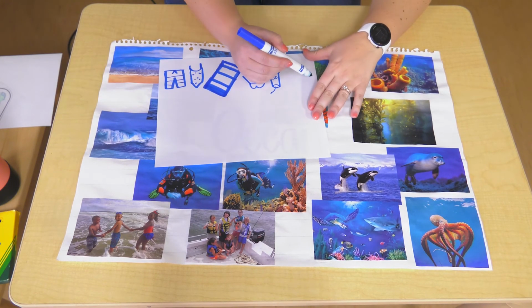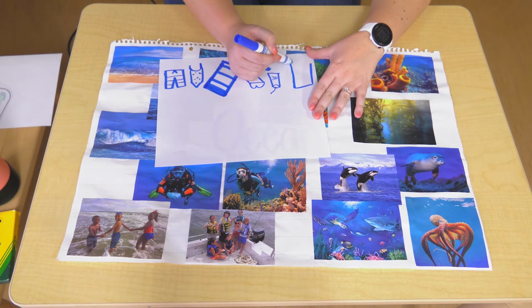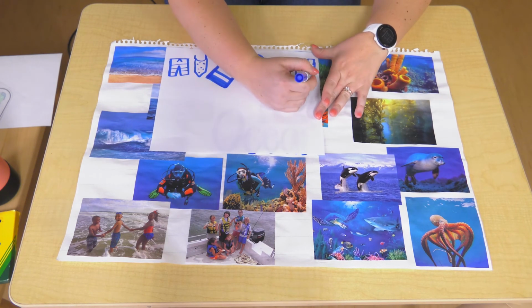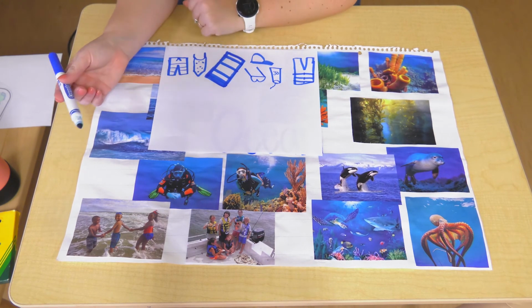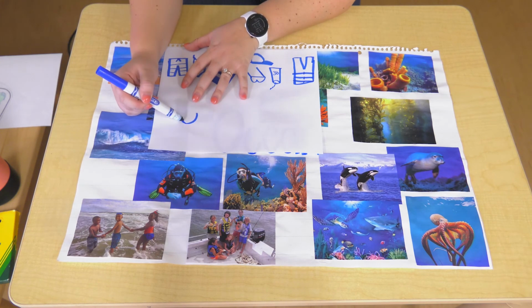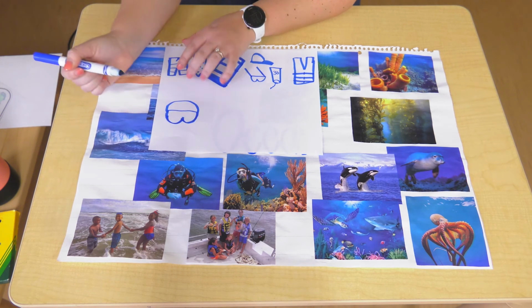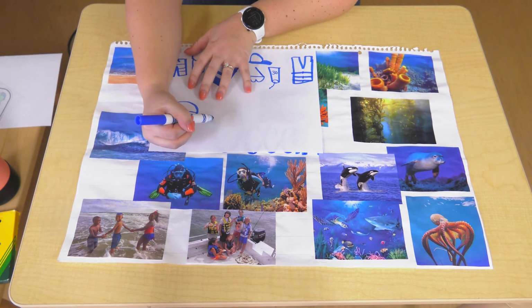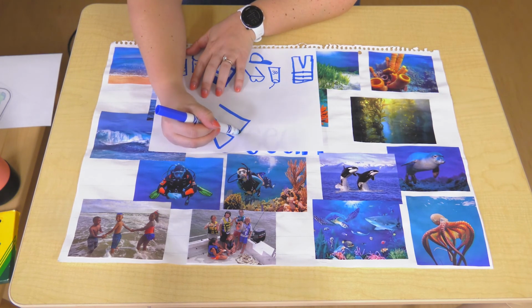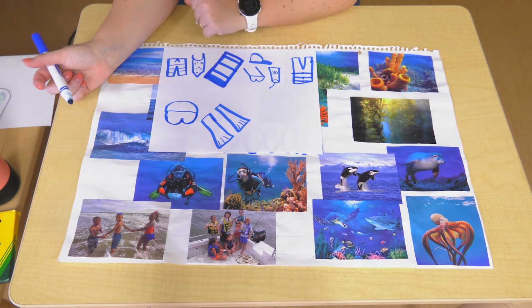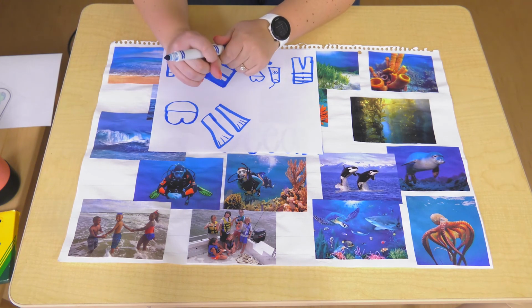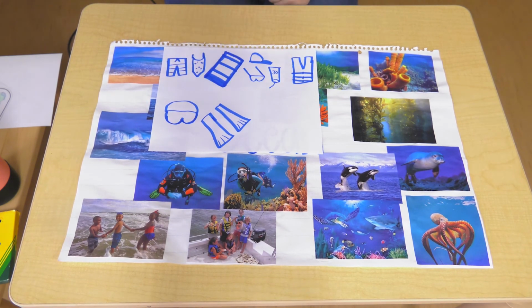If we were to go on a boat, we might want to bring a life jacket to keep us safe. If we were to go under the water, we might want to bring big goggles, like the ones that our scuba divers have on. We might also want to wear flippers to help us swim. What are some other things that you can think of that you would want if we ever went on an adventure through the ocean?